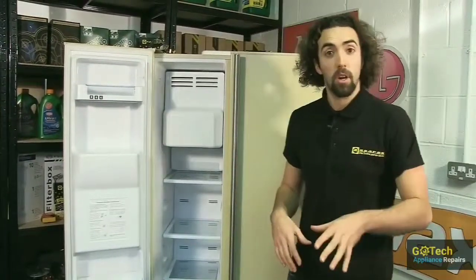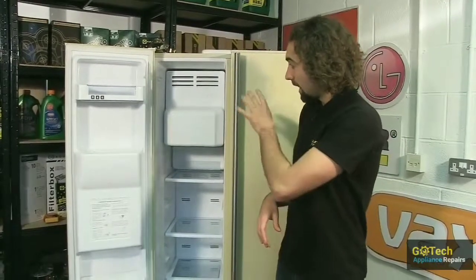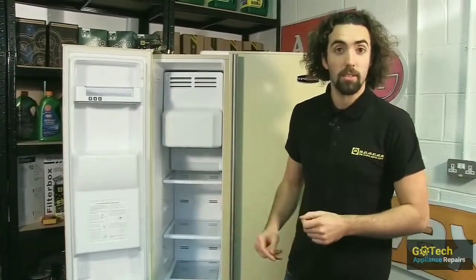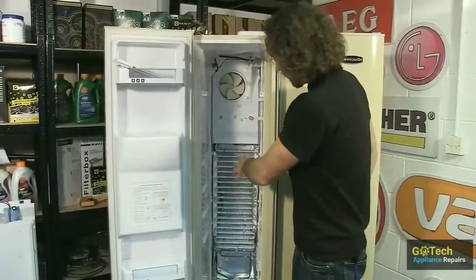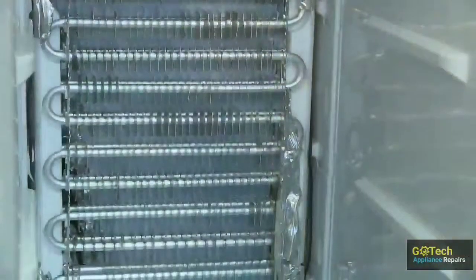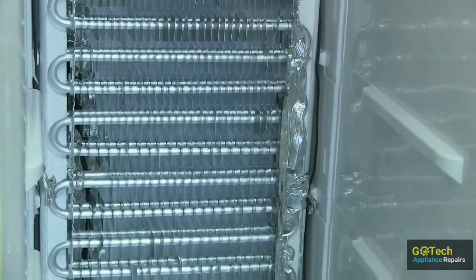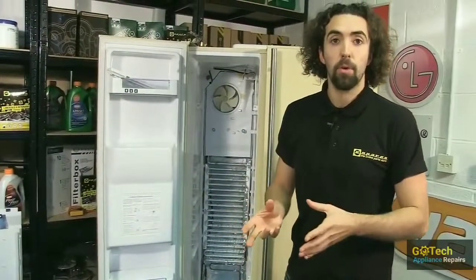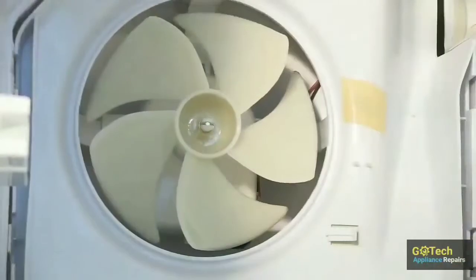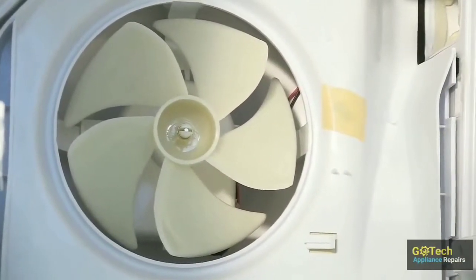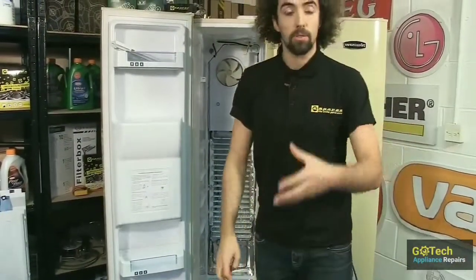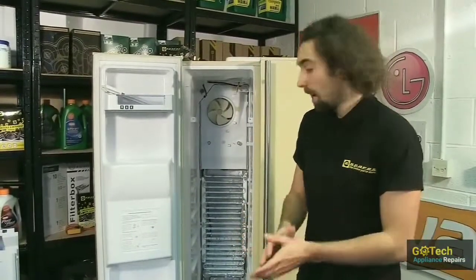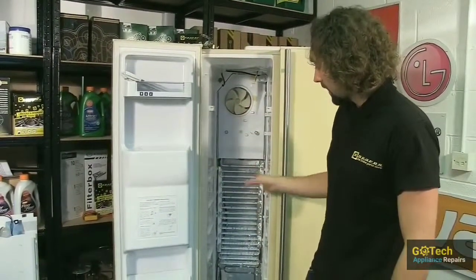Now, to give you a better idea of what's going on, I'm going to remove the shelves and the ice box as well as the back cover so we can see the components inside. Here in the back we have an evaporator. Now this is essentially a radiator which is cooled by liquefied gas being pumped through it from a compressor. This fan up at the top draws air into the appliance and it then blows air across the evaporator. Now, because the evaporator is cool, it cools the air temperature and that air is then distributed around the cavity by the fan, freezing anything that's in there.